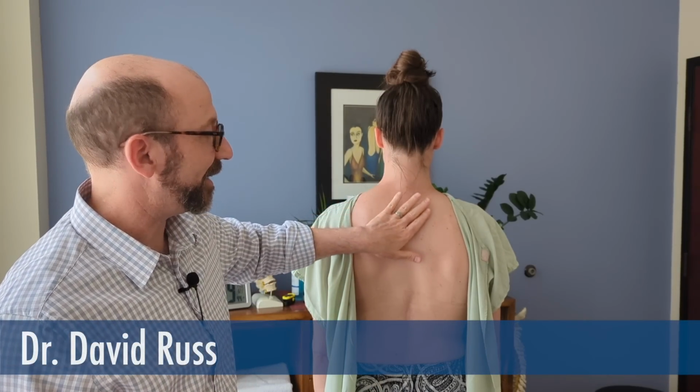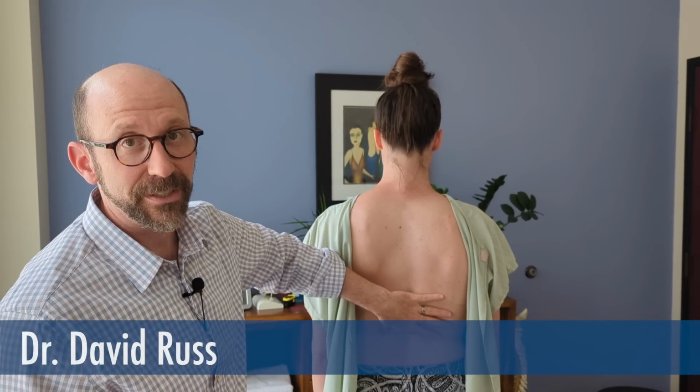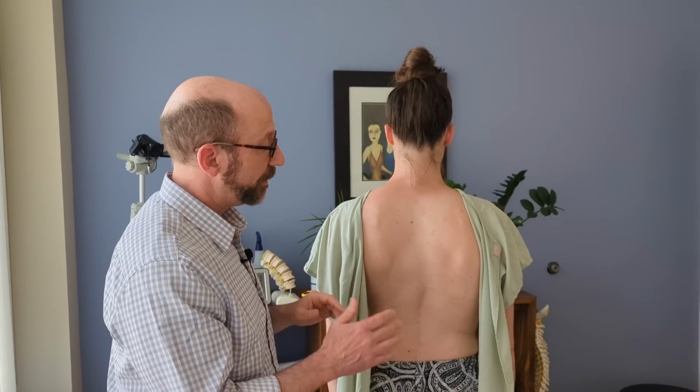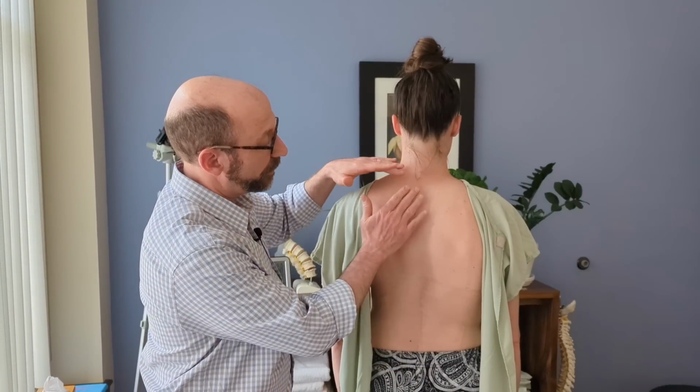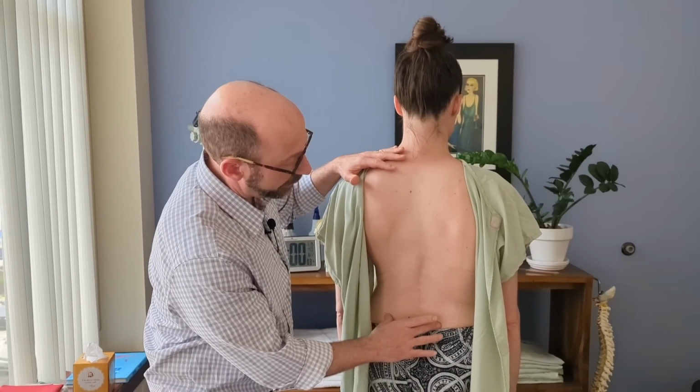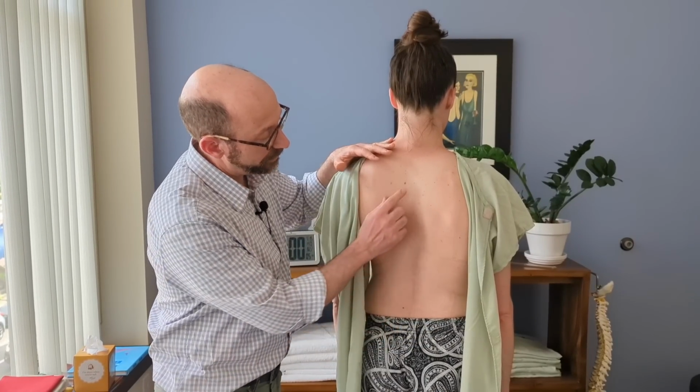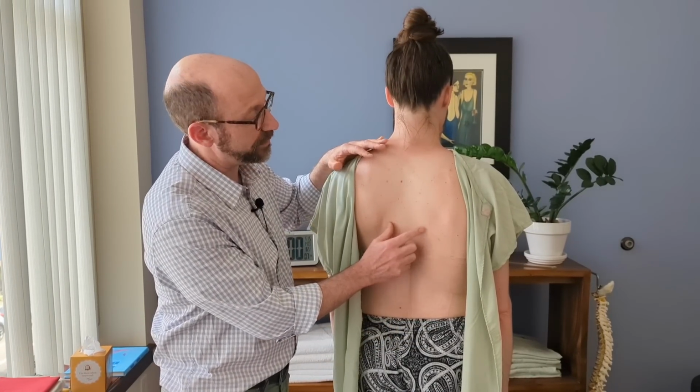Today our patient has a little bit of a scoliosis and some rib restriction, and we're going to work on her full spine and do some special attention to her rib cage and particularly the movement with the breath. And when we start, what we want to do is always just get a visual and see if anything jumps out at us. And here is where we see the most asymmetry.